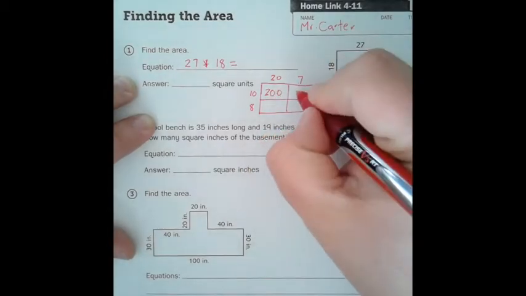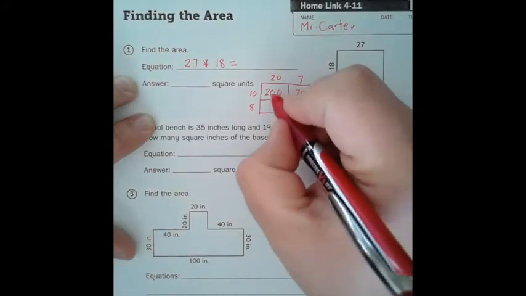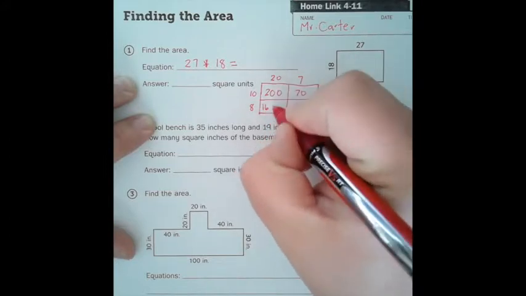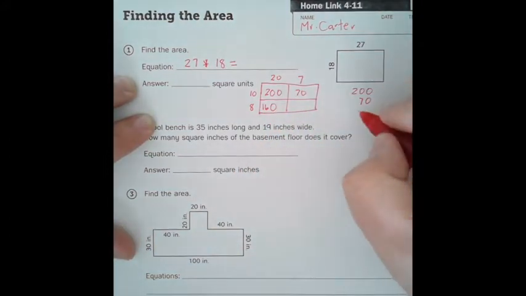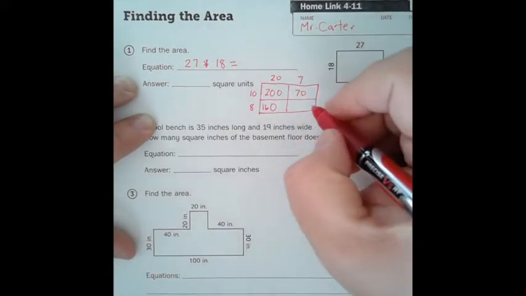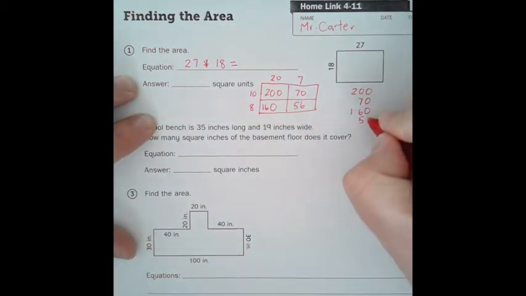7 times 10 is 70. Make sure I'm lining up the 7 in the tens place and the 0 in the ones place. 2 times 8 is 16, but don't forget that 0 in the 20, 160. Again, I'm making sure I'm lining up my numbers really well. The 1 in the hundreds place, 6, and then the 0 here. And last but not least, 7 times 8 is 56.